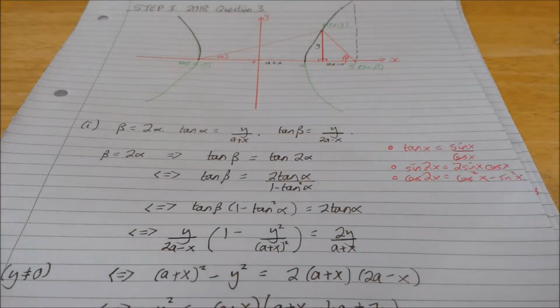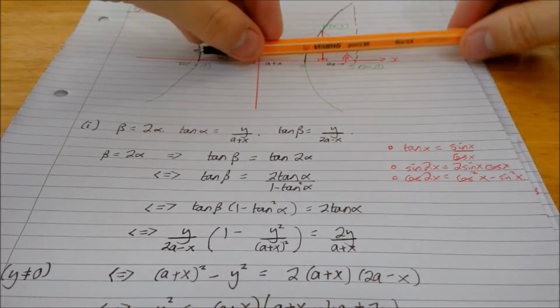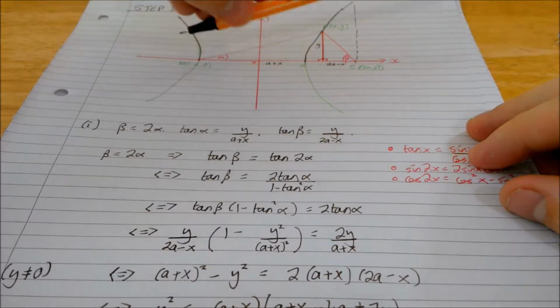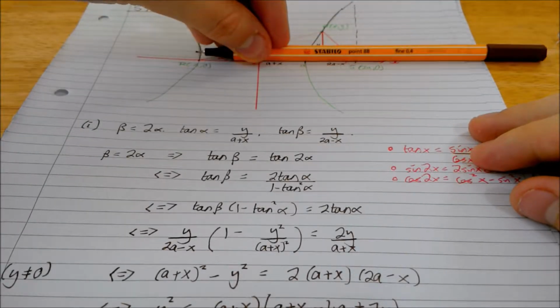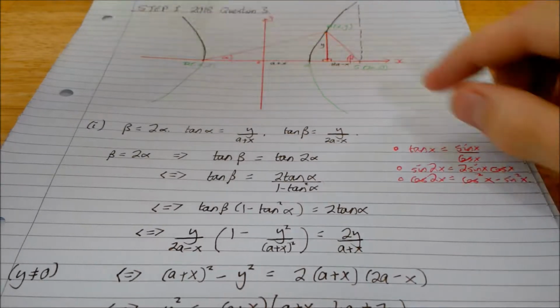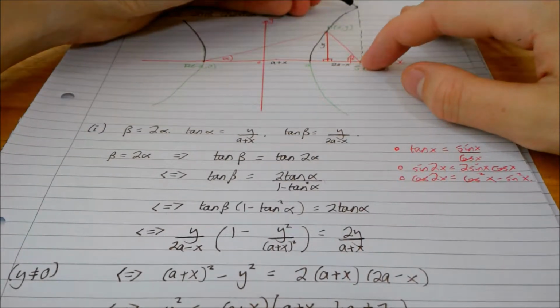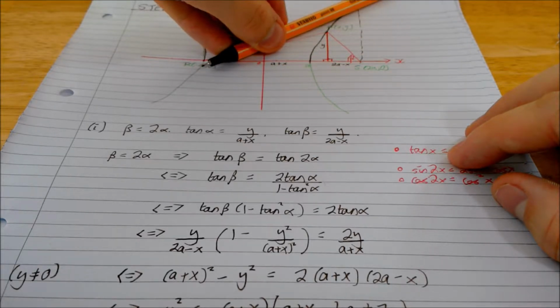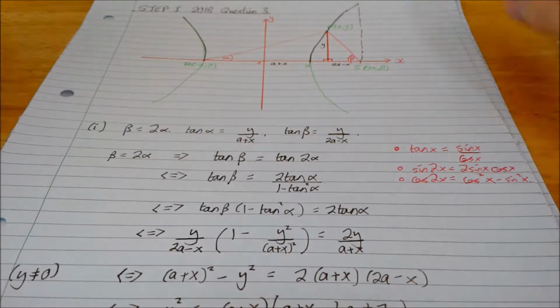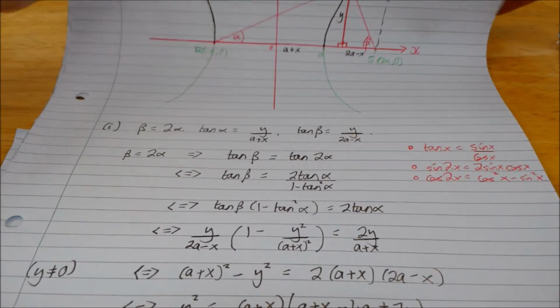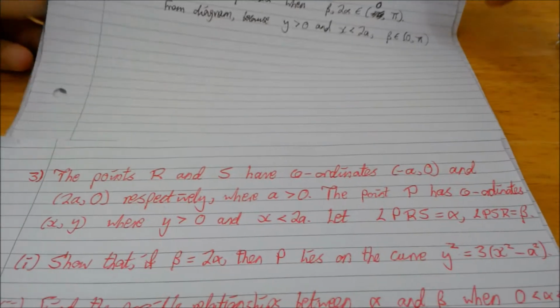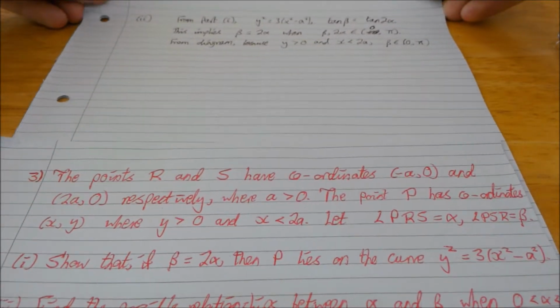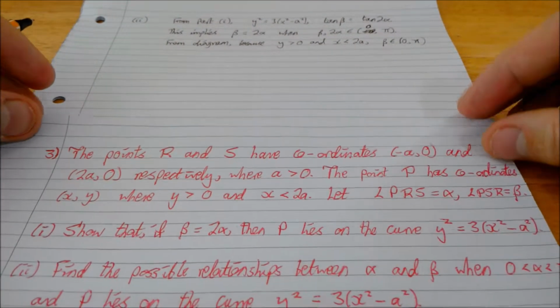The tricky bit is proving that alpha, or 2 alpha, is between 0 and pi by 2. So we actually have to show that alpha is between 0 and pi by 4. So we have to show that when we get to this critical point 2a up here, that the angle subtended at r is actually less than 45 degrees. That's our challenge. And it looks true from the graph, but we're going to have to do a bit better than that. So we're going to have to try and convincingly show that that will be true.